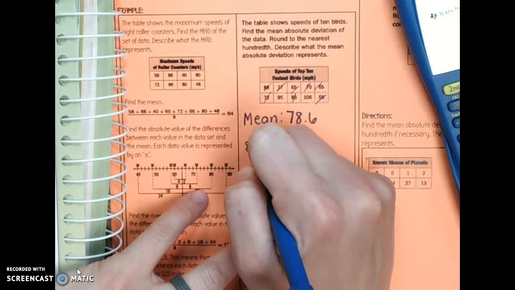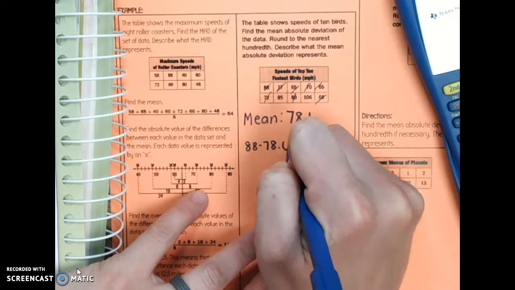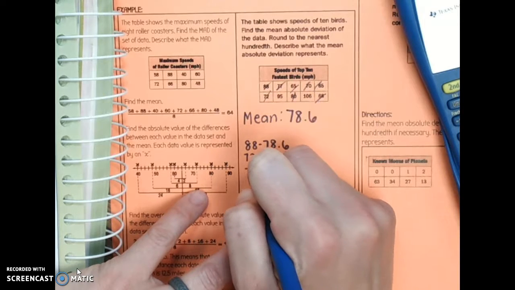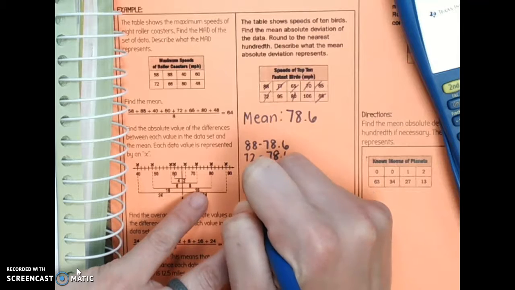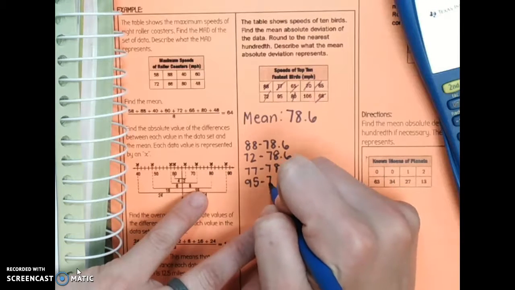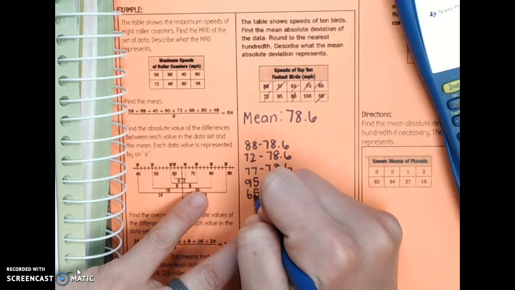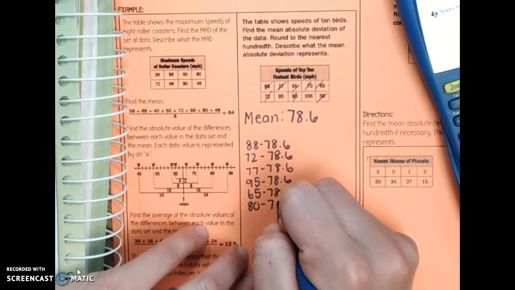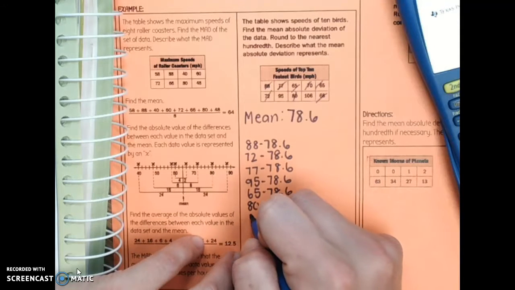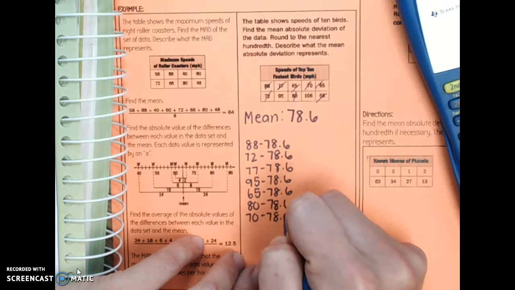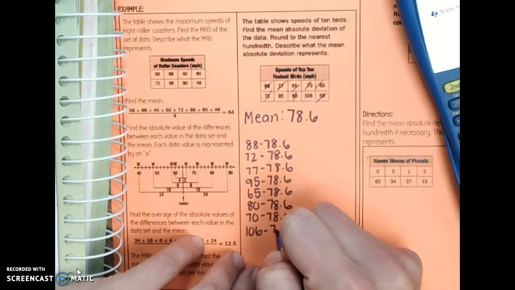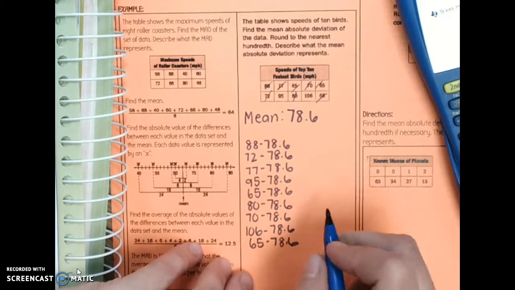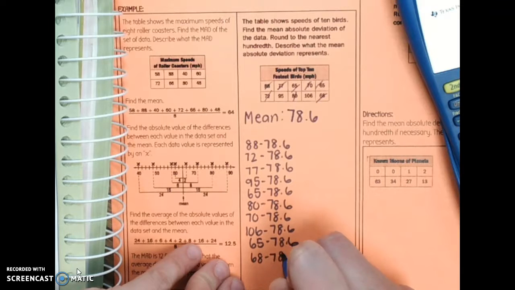So we're going to do 88 minus 78.6, 72 minus 78.6, 77 minus 78.6, 95 minus 78.6, 65 minus 78.6, 80 minus 78.6, 70 minus 78.6, 106 minus 78.6, 65 minus 78.6, and 68 minus 78.6.